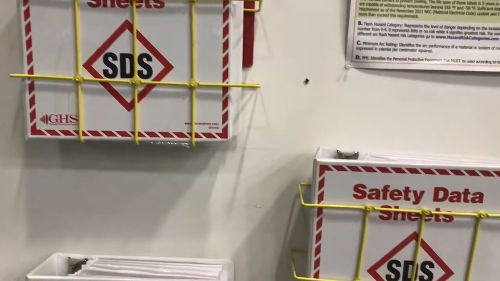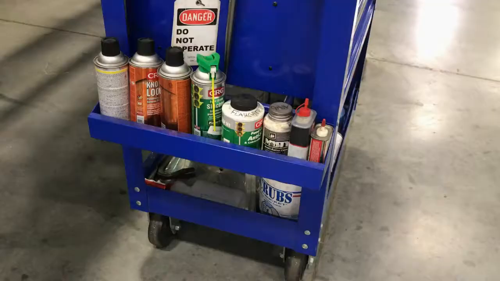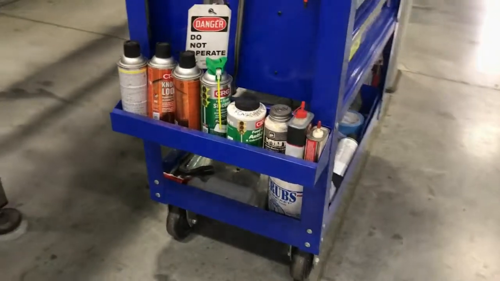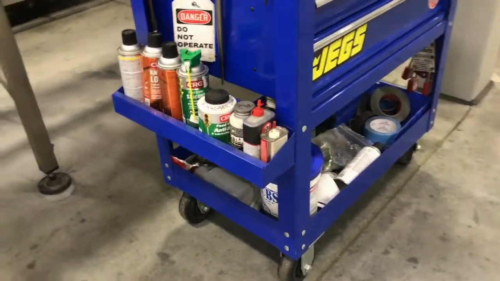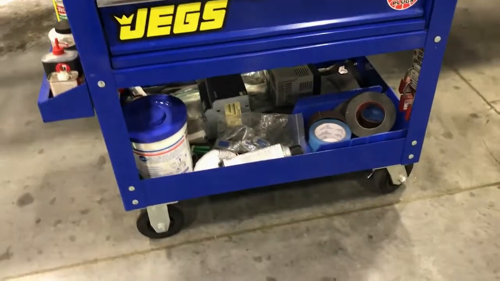If you move a chemical from one container to another, the secondary container must be appropriate and be labeled with the product name, its hazards, what line or department it belongs to, and whose tool cart it goes on. This is very important to chemical safety.